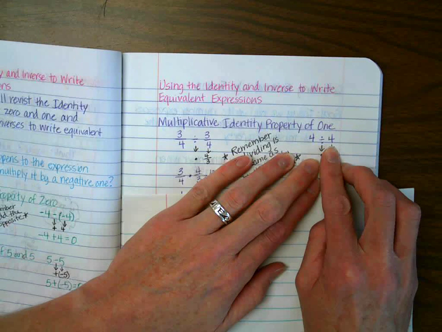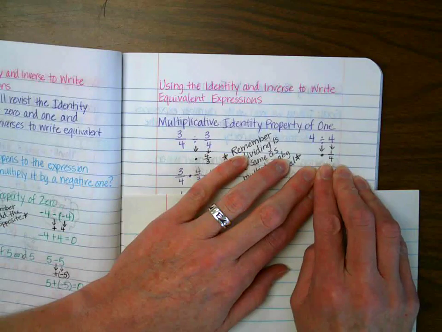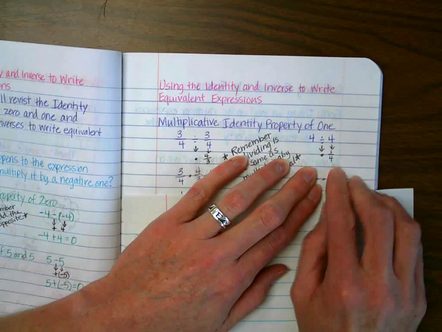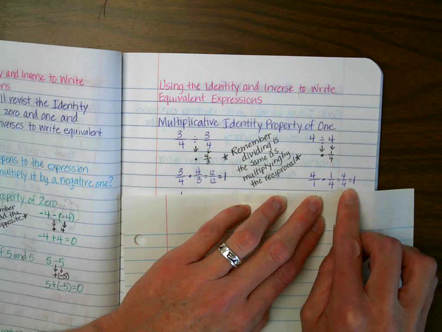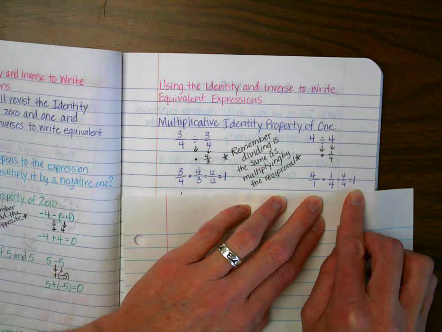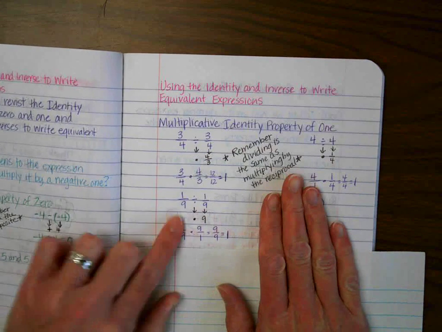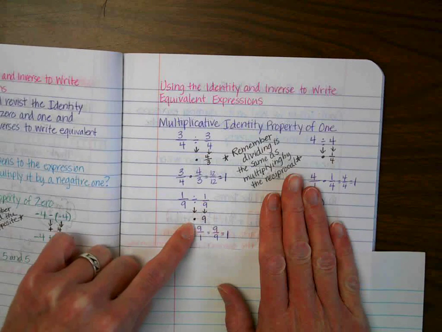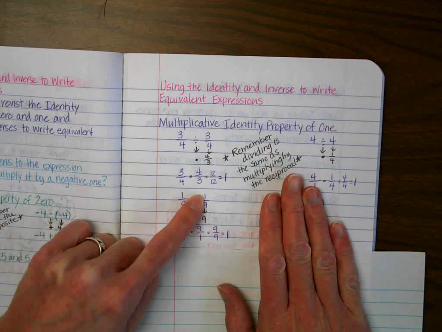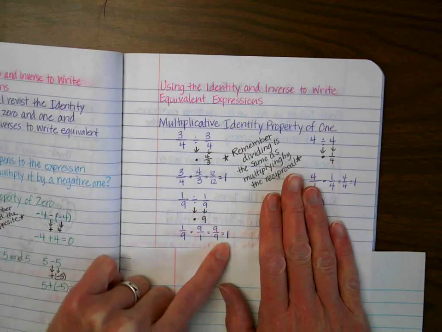Okay, let's try this one. If we have 4 divided by 4, we remember that division is the same thing as multiplying by the reciprocal. So change it to multiply. The reciprocal of 4 is 1/4. So you have 4 over 1 times 1/4 gives you 4/4, which is equal to 1. Okay, let's try another one. What if you have 1/9 divided by 1/9? Well, remember that division is the same thing as multiplying by the reciprocal. The reciprocal of 1/9 is 9, so 1/9 times 9 gives you 9/9, which equals 1.